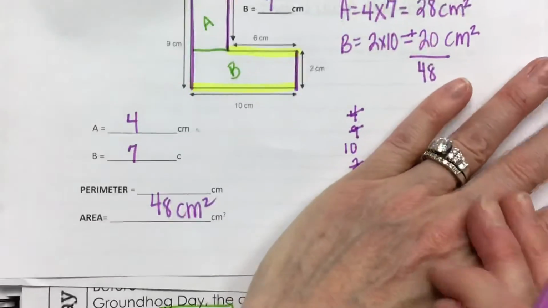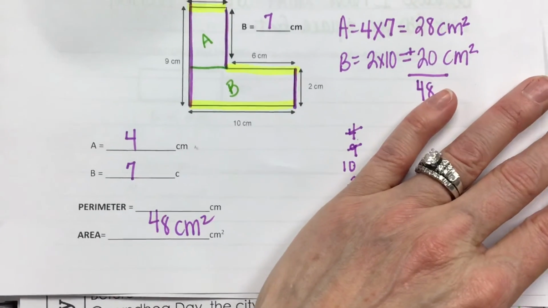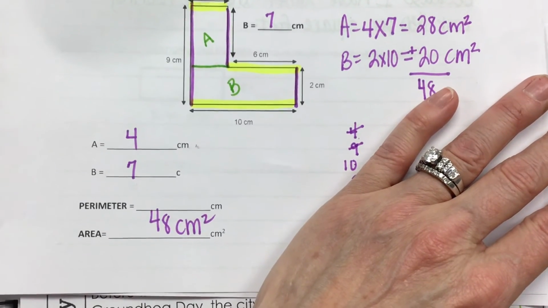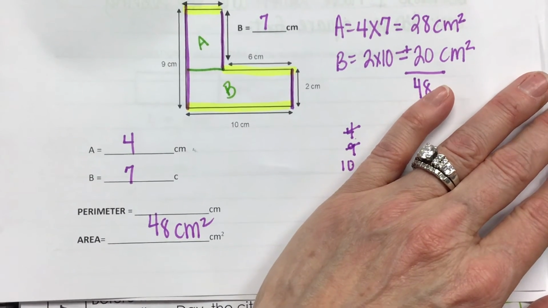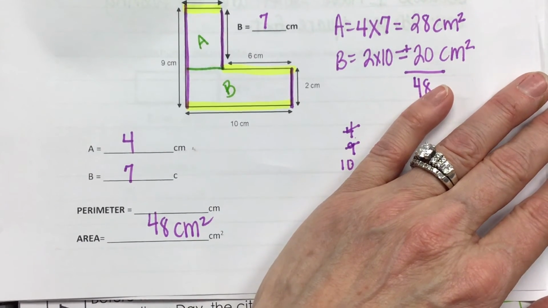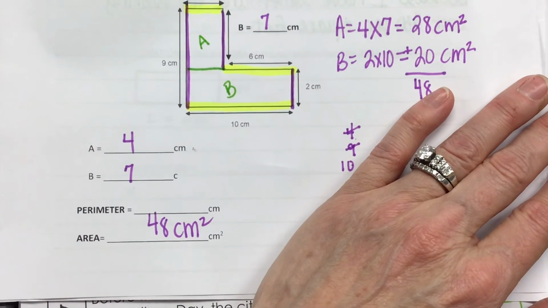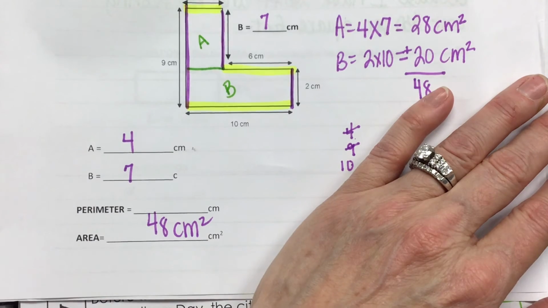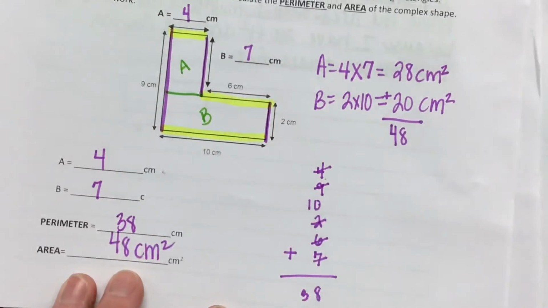Who knows the perimeter? Every hand should be up. Everyone should be attempting, especially people in the front row who already have it done. Luke Wingler, what'd you get for the perimeter? 38 centimeters.